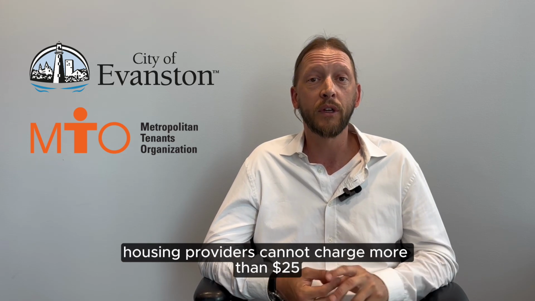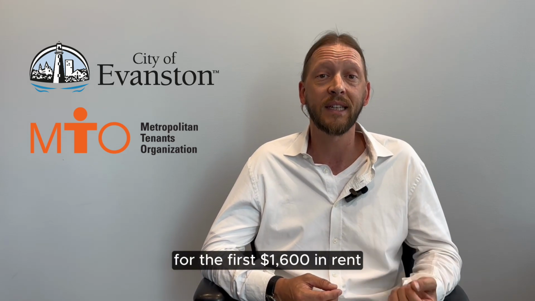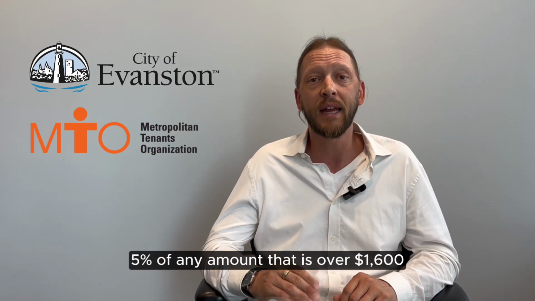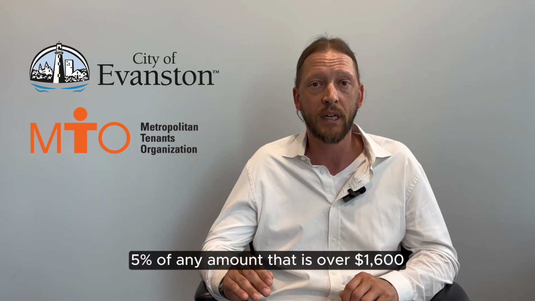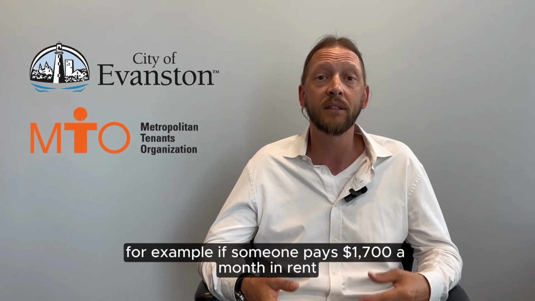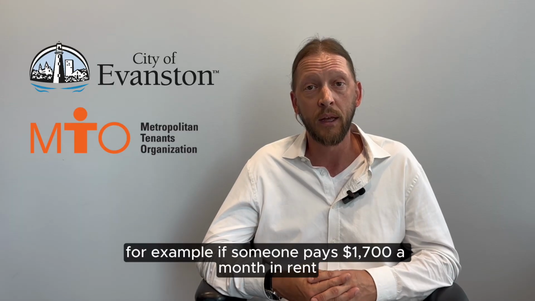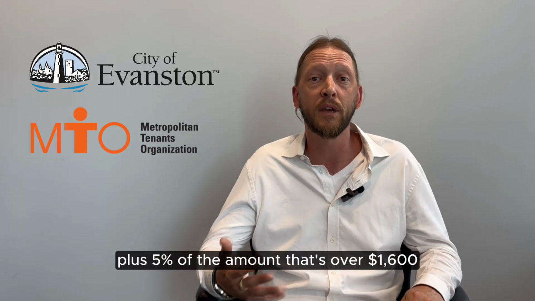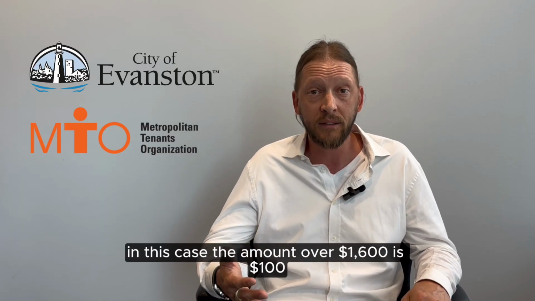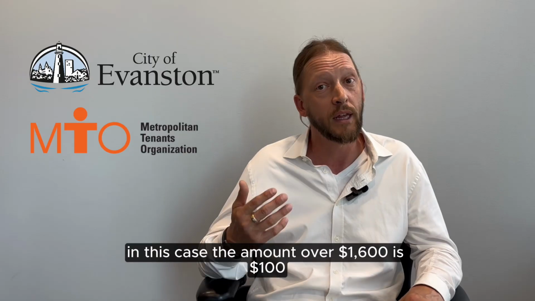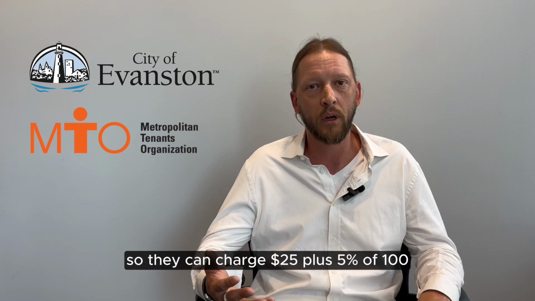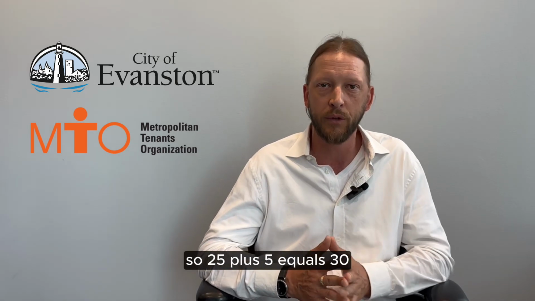In Evanston, housing providers cannot charge more than $25 for the first $1,600 in rent, and then they can charge 5% of any amount that is over $1,600. For example, if someone pays $1,700 a month in rent, the landlord can charge $25 plus 5% of the amount that's over $1,600. In this case, the amount over $1,600 is $100, so they can charge $25 plus 5% of 100. So 25 plus 5 equals 30.